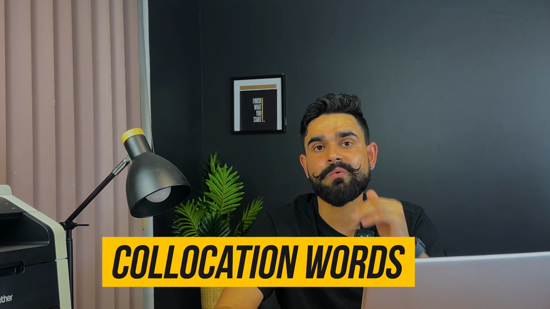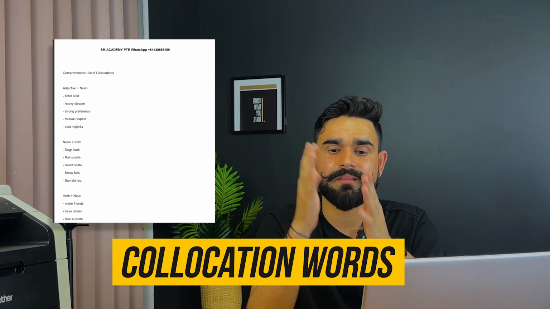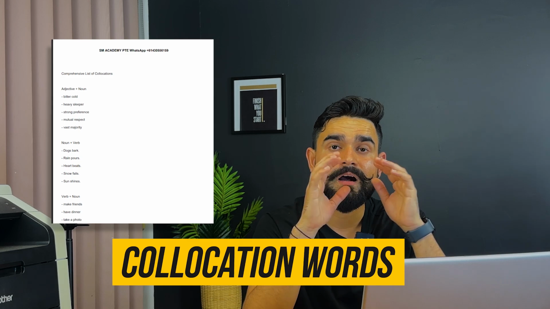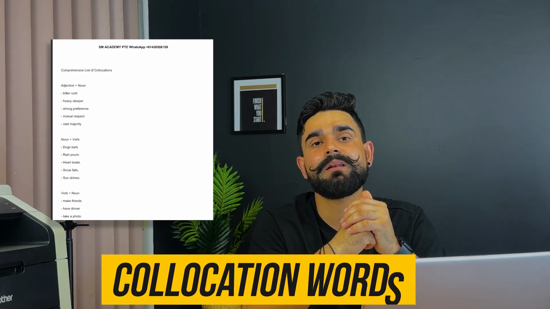And one more thing, guys, collocation is also very important in your reading and writing fill in the blanks. Collocations are usually those words that go together, they go hand in hand. I will attach the list of collocations in the description as well. You can download it from there.